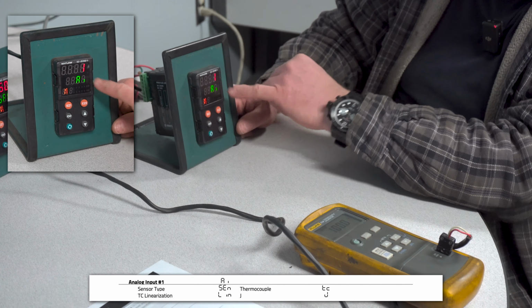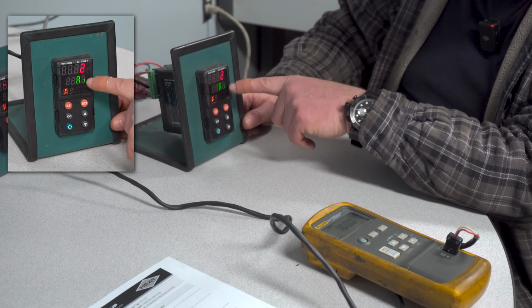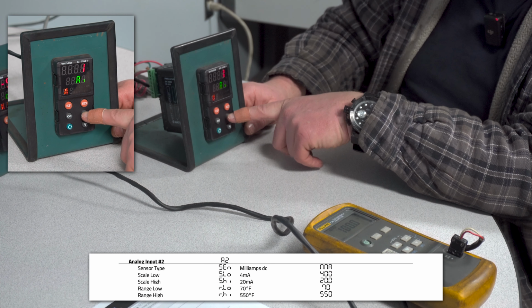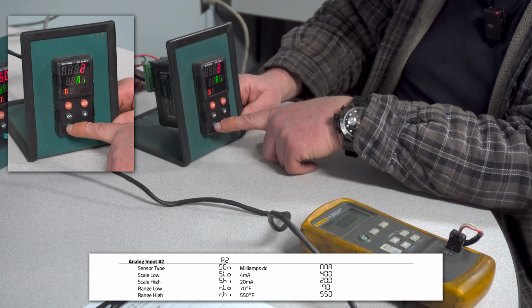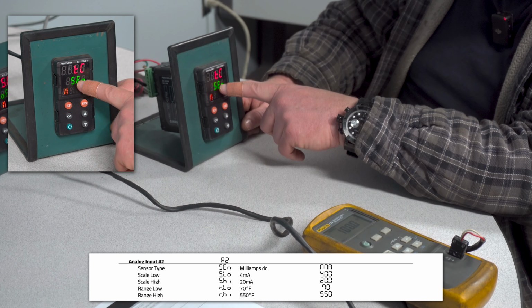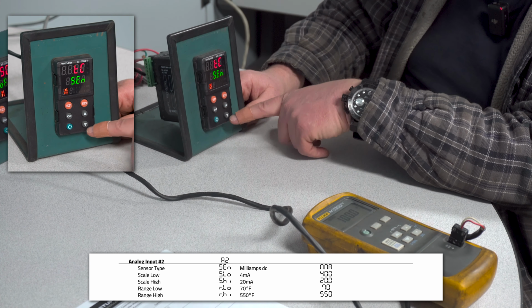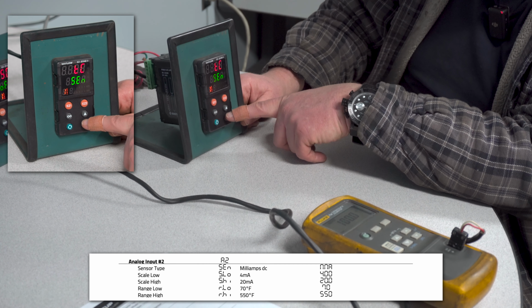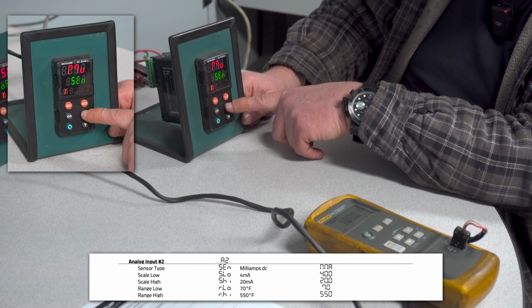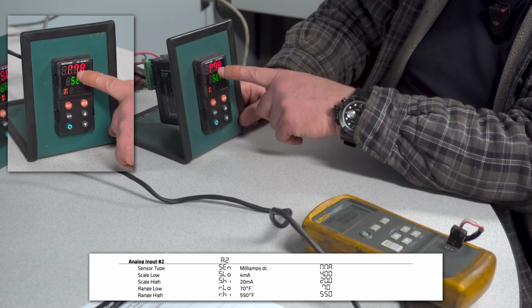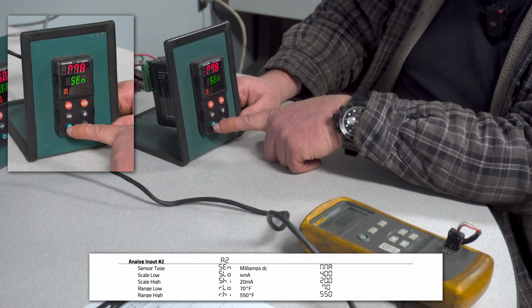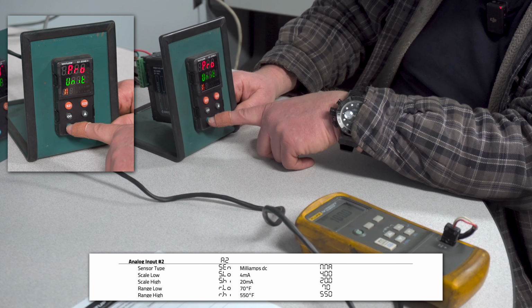We're at analog input 1. We're going to change that to 2. As you can see, there's only 1 and 2, so we're going to cycle through. Our second input says thermocouple. We don't want that, so we're going to use either the up or down arrows, and that's millivolts, that's volts, and that's milliamps. So now that's what we want. We're going to hit the cycle button.